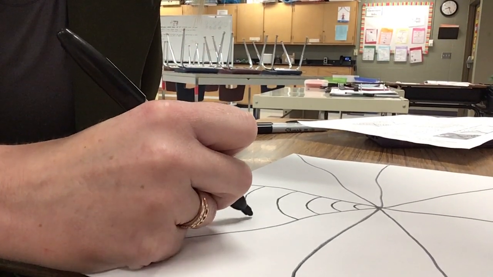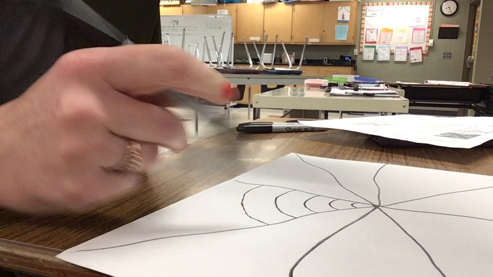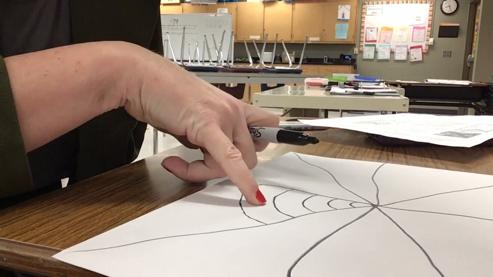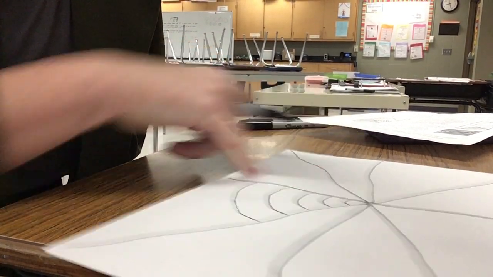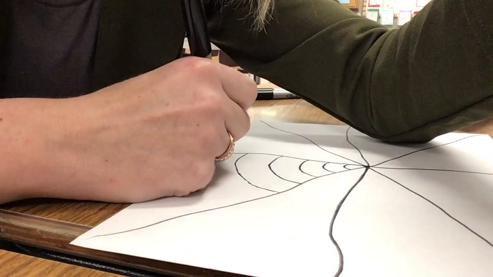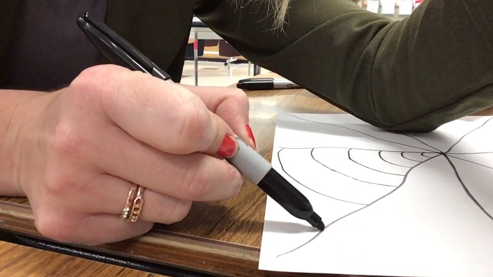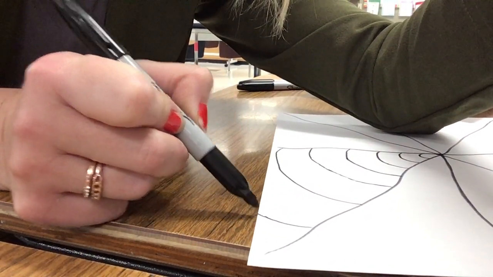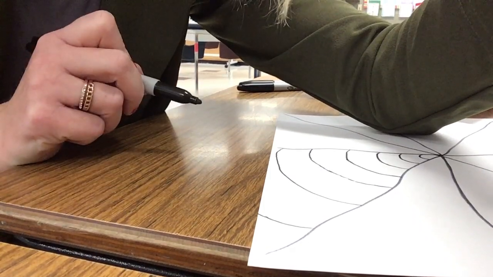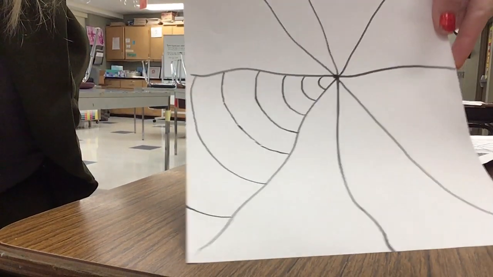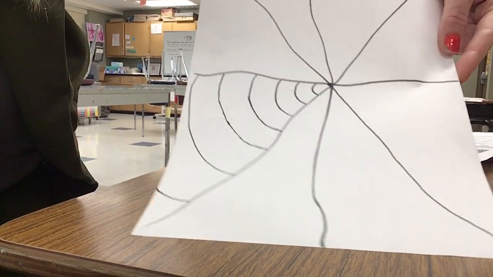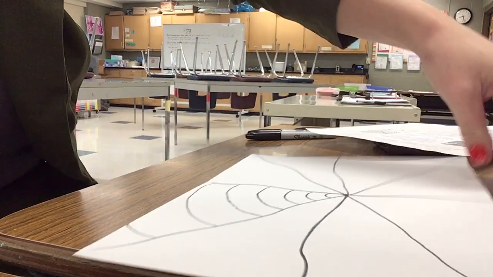Do your best to place these nice and evenly from each other. They should have an equal amount of space in between each of them. Okay, then right here, I still have room for one more, but it can't go all the way over to the other side because I've run out of paper. That is totally fine. It's just going to look like it keeps extending off the edge of the paper. All right, I have my first section completed, and it is full of convex lines.